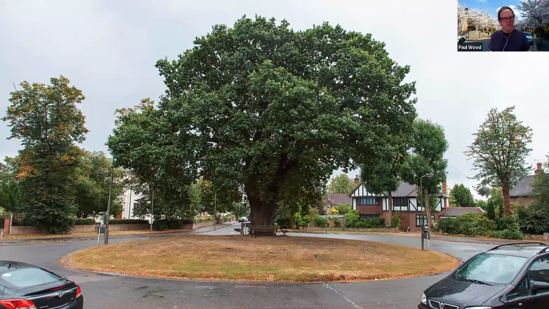So the next one I'm going to take you to, we're going back to South London. And this one is in Sydenham. And this is the Lorry Park oak tree. So this is another fantastic old oak tree. And what's interesting about this one is that it marks the boundary. It's a boundary tree, and it's been there for a very long time. It's on a traffic island all of its own on Lorry Park Avenue in Sydenham, near Crystal Palace.